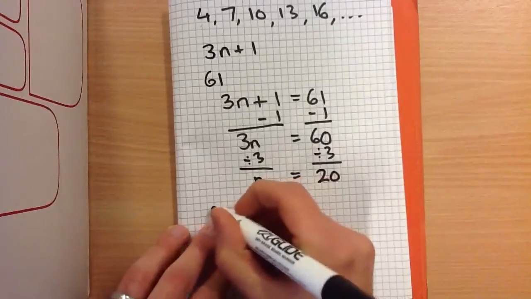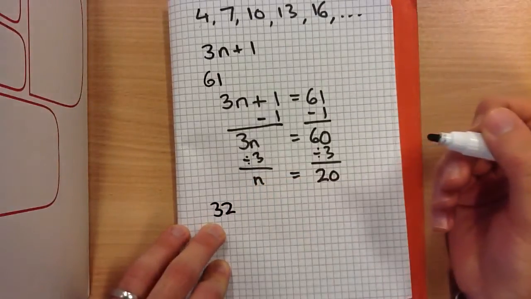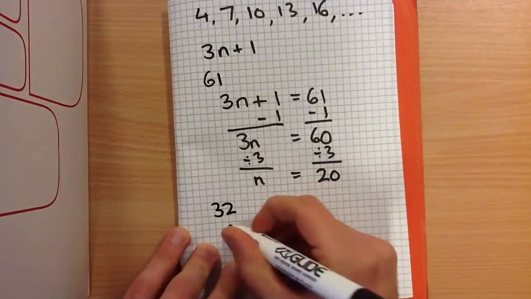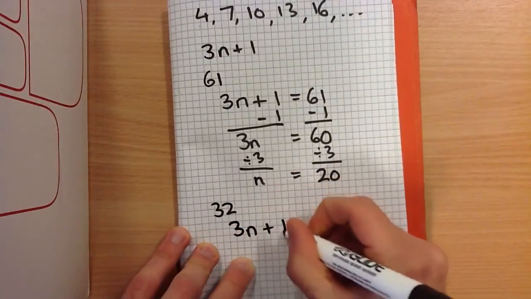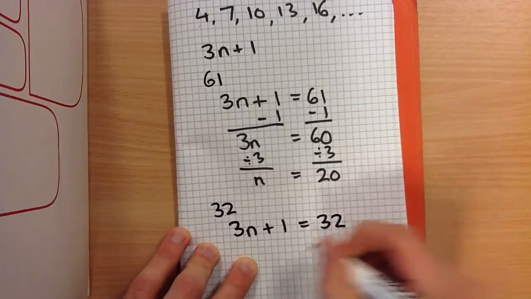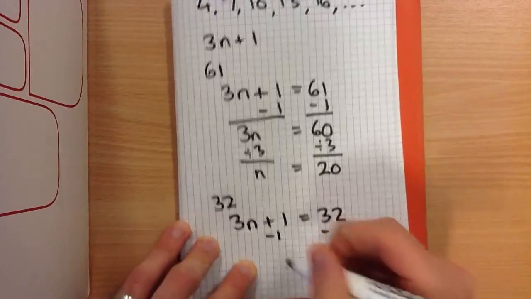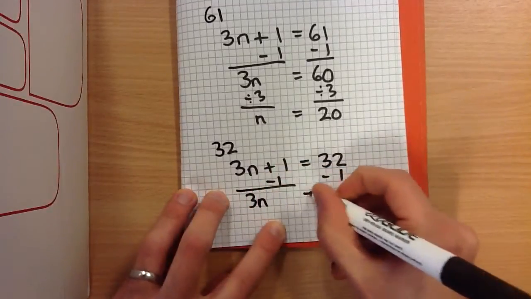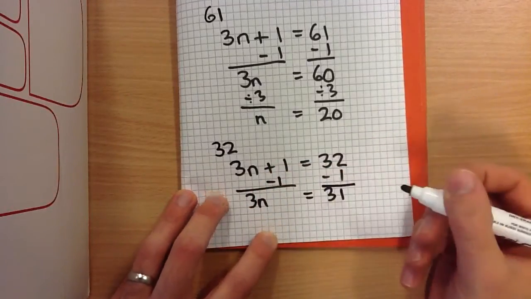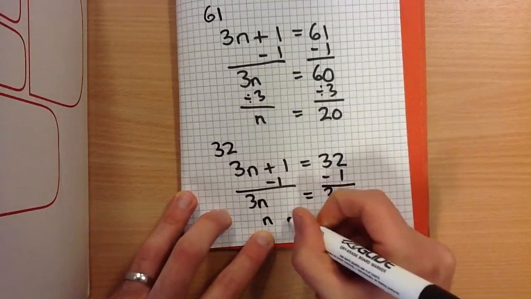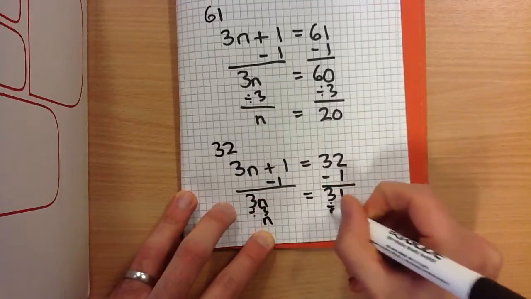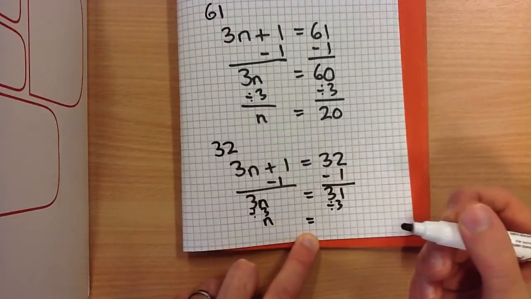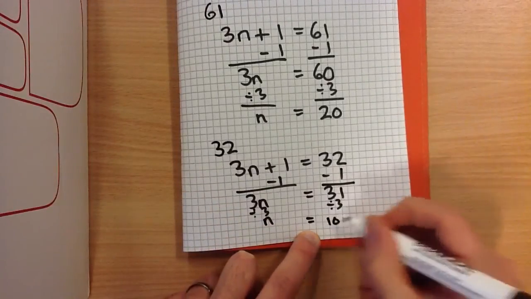Now, if I asked you if 32 is in the same sequence, then I see, okay, let's try 3n add 1 equals 32. In the same way, take 1 off both sides. So I end up with 3n on this side equals 31 on this side of the equal sign. So I divide both sides by 3. So n equals 31 divided by 3. Well, that's 10 and a bit.